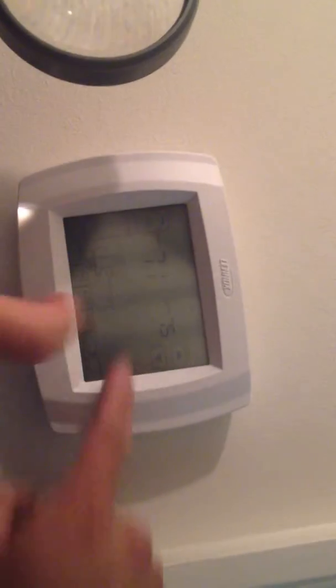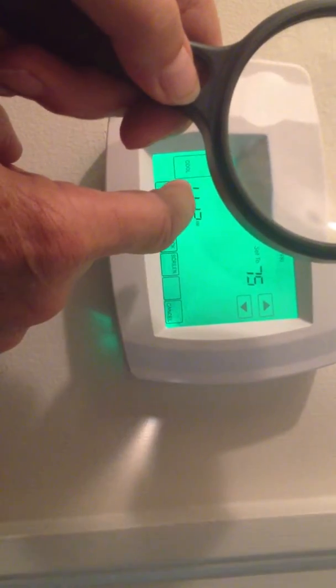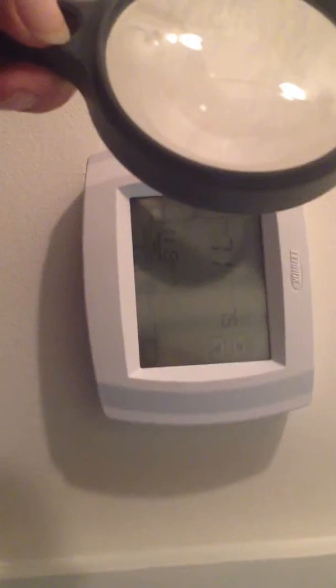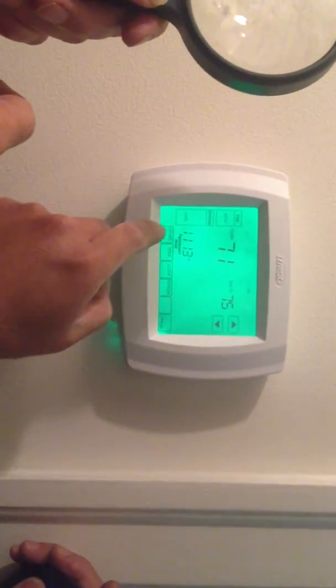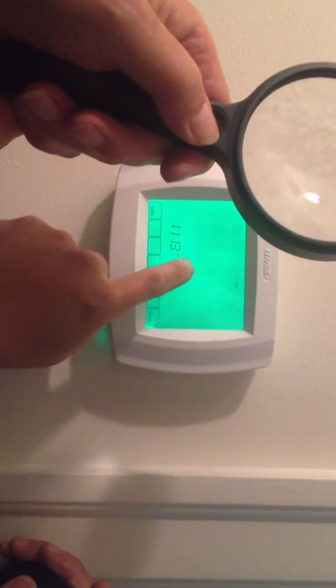Just hit the screen anywhere. Anywhere? Yes. All right. Now, what is cancel? And where's the clock? It's underneath here. Oh, 11:12 a.m. That's correct, sir. And it automatically sets? Yeah, it's already automatically set. It's always off though. Let me set the time for you. Here we go. Let me set the time.